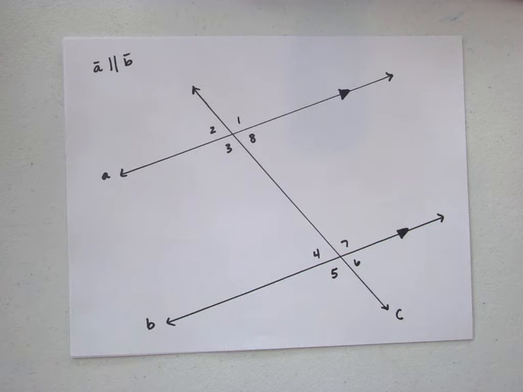So let me grab my protractor here and kind of see what we're looking at for our angle measurement. If I can find my protractor. All right, 1 second.